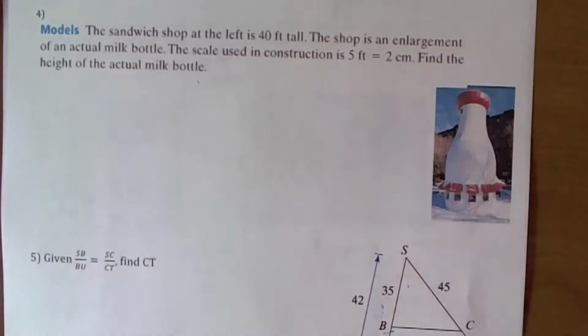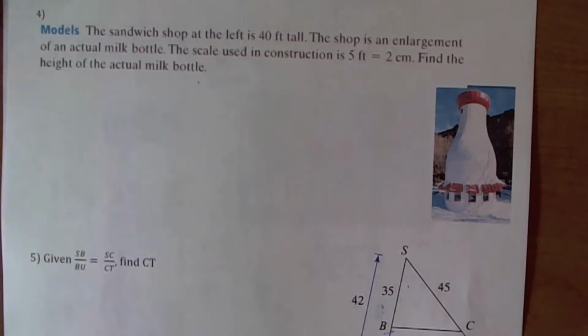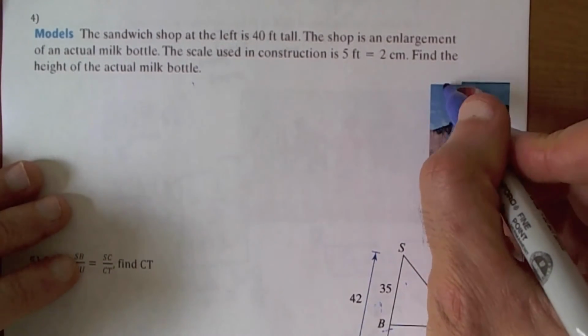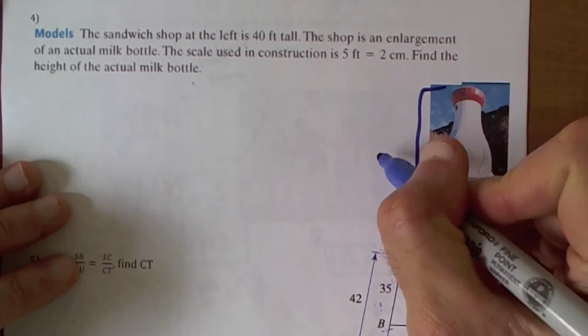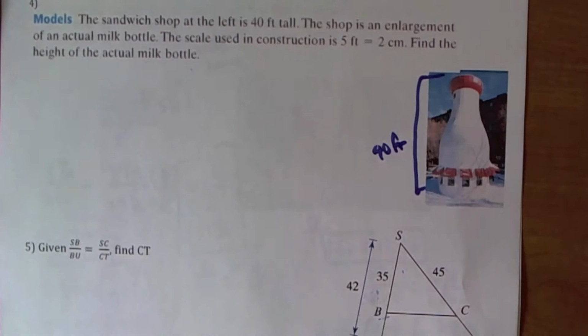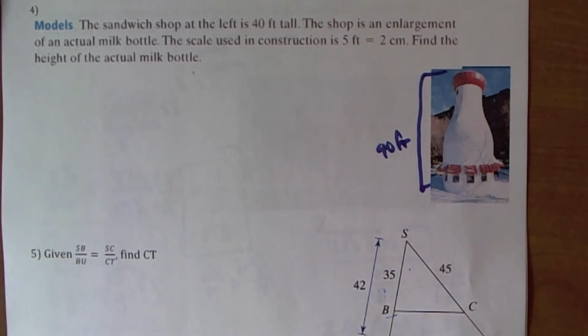This time we don't have to measure, but same thing. This sandwich shop shown is a giant milk bottle, and it is 40 feet tall. Okay, go ahead and see if you can pause the video and solve the rest of the problem. Okay, a hint is coming. So the shop is an enlargement of an actual milk bottle.